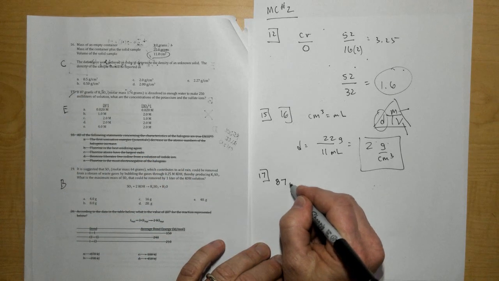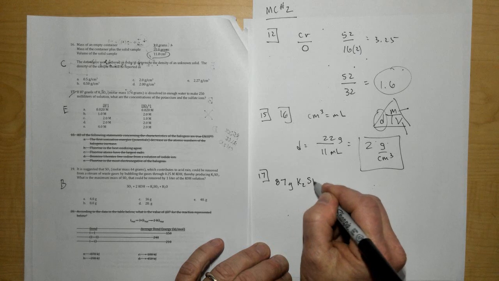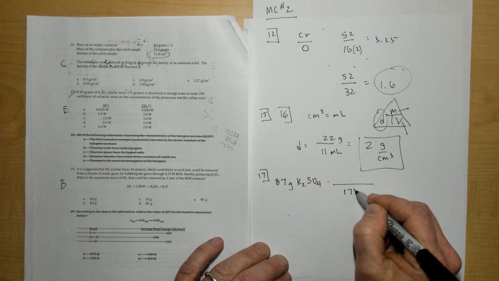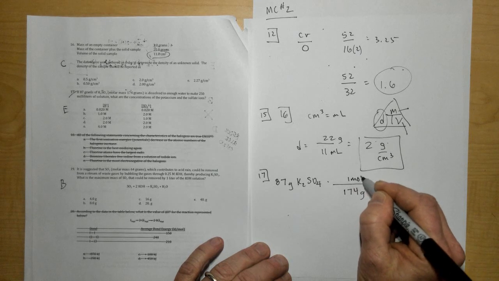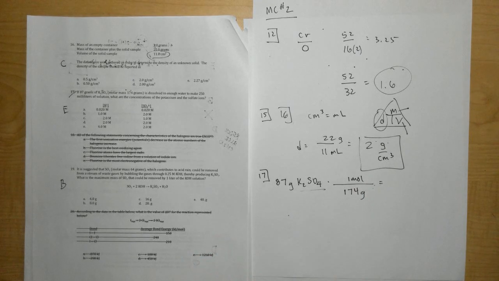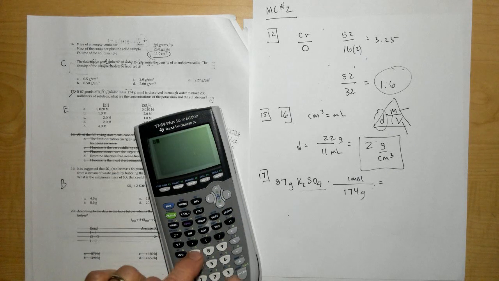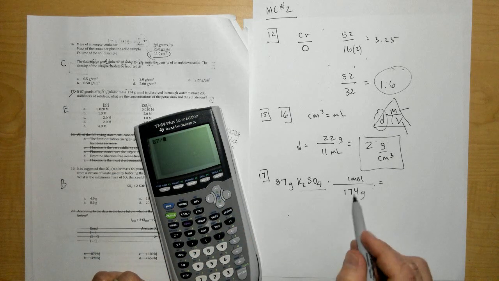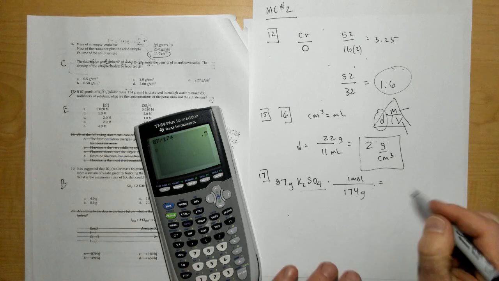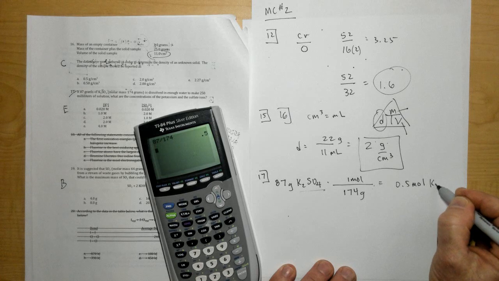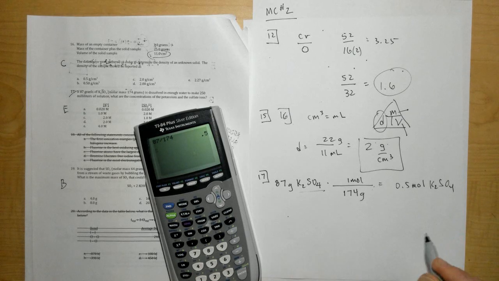So we have 87 grams of K2SO4. We're told that the molar mass is 174 grams, which helps us a lot because then we don't have to add up K2SO4 on the periodic table. So let's do that here where we take 87, careful, push the divide by, 174, and I have 0.5. So I have 0.5 moles of the K2SO4 substance.